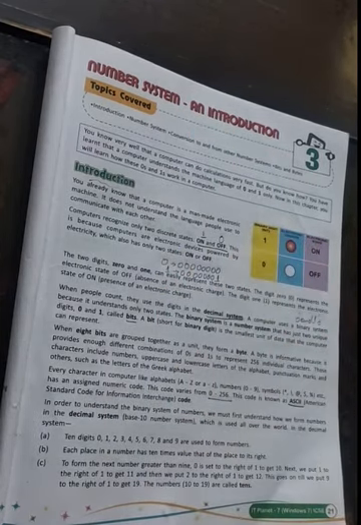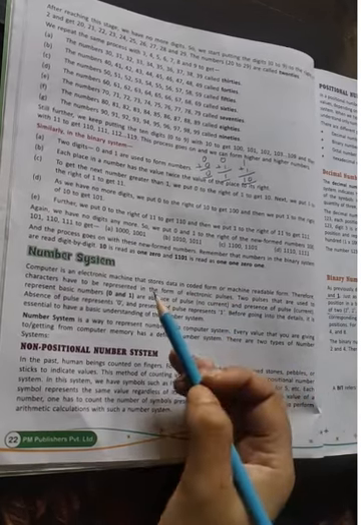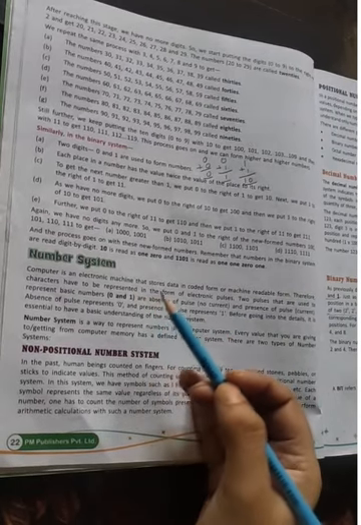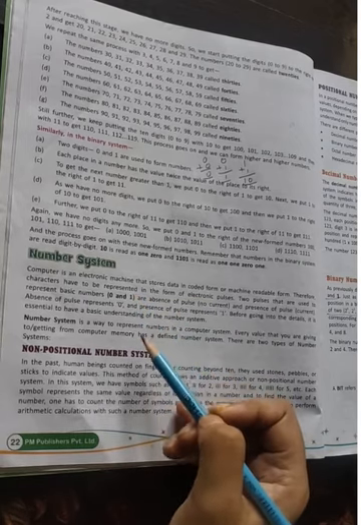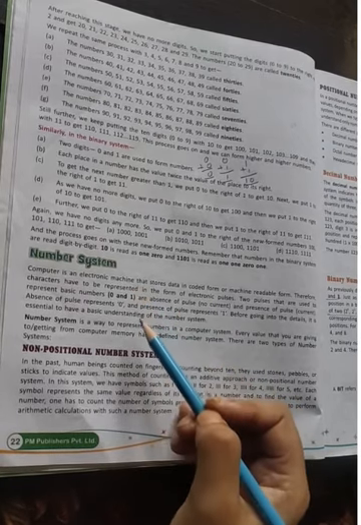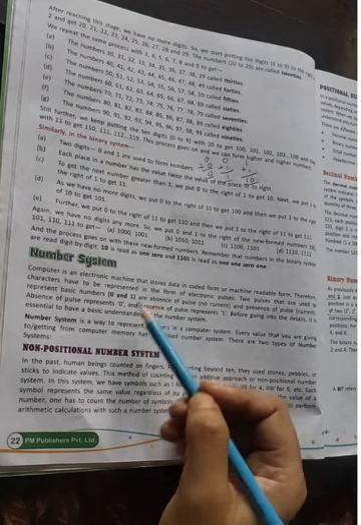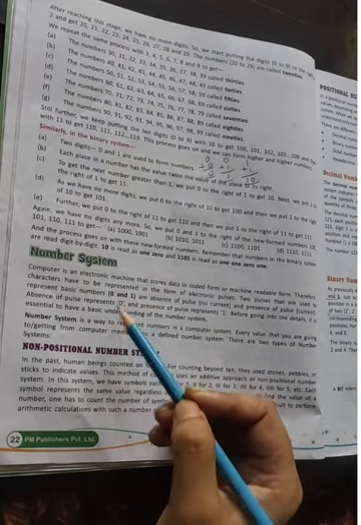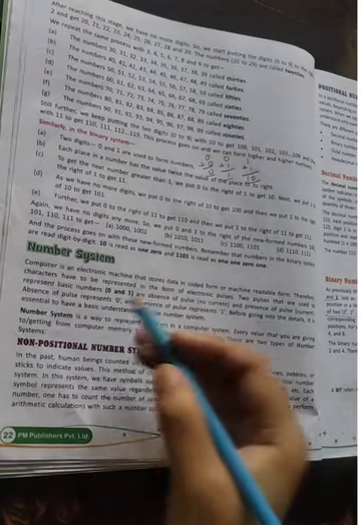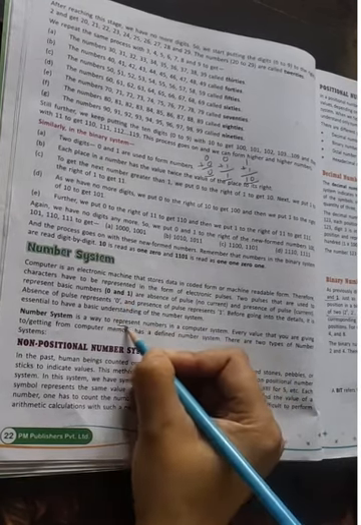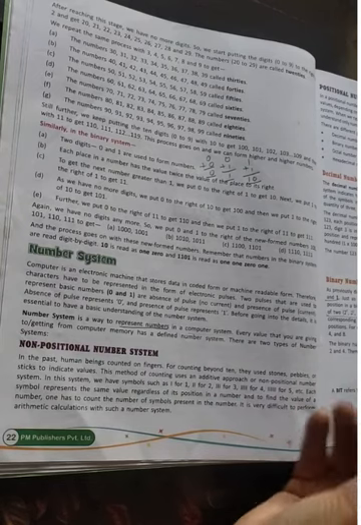So let's begin. As we learned in our last video, a computer is an electronic machine and it works on only two discrete values, 0 and 1. 0 represents off and 1 represents on, which means that 0 is the absence of pulse and 1 represents the presence of pulse. Number system is a way to represent numbers in a computer system.